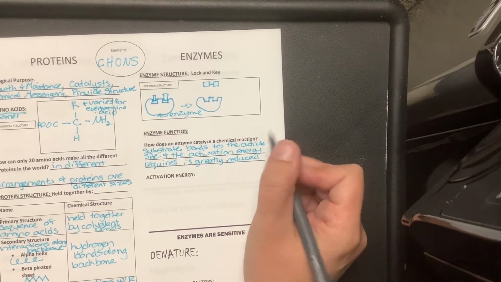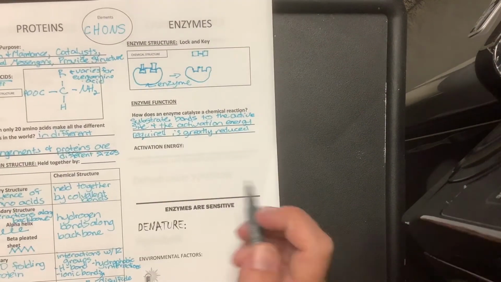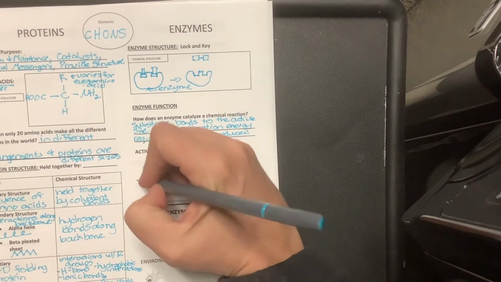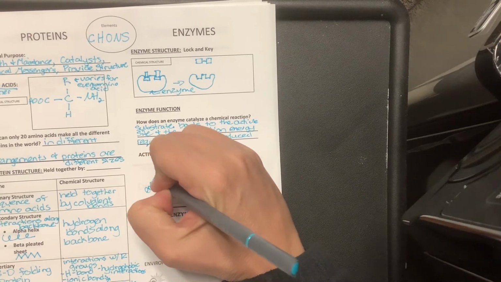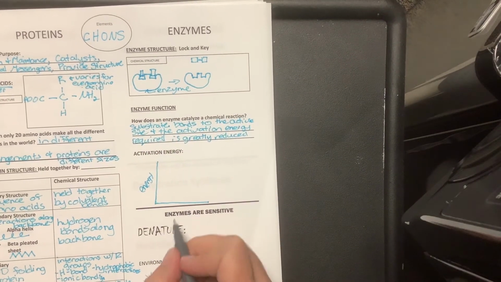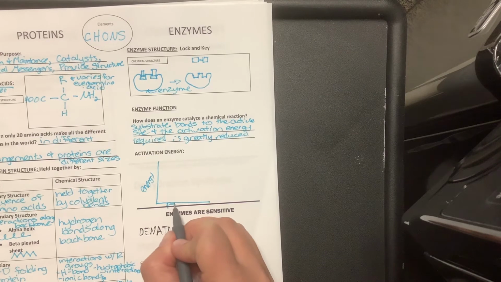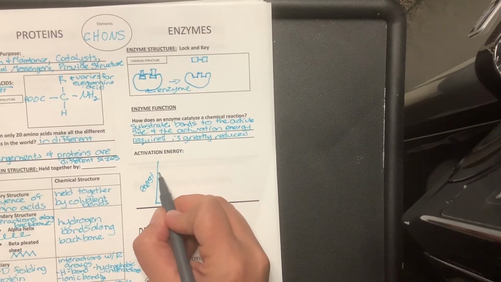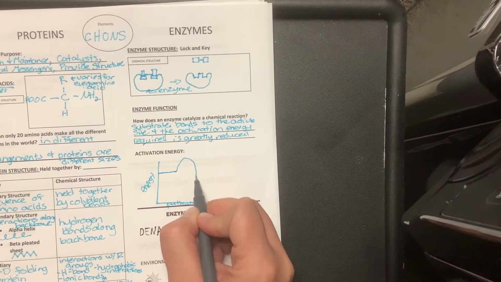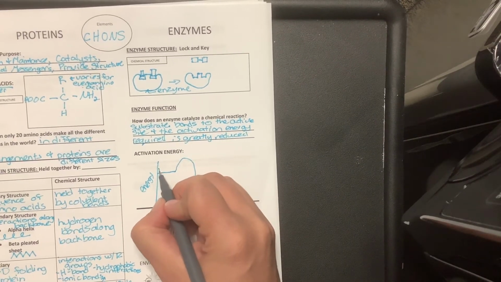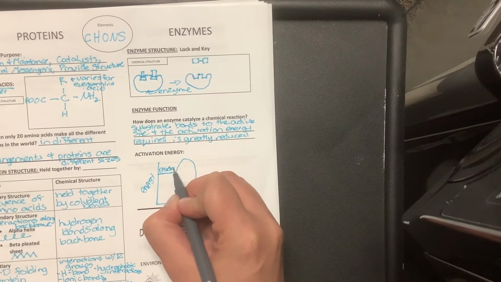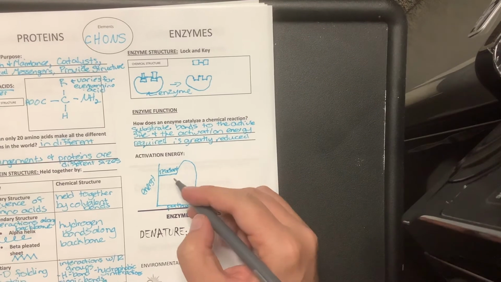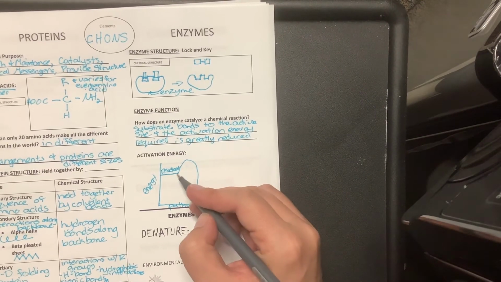Okay. So let's look at what an activation energy is. If I make a graph of a reaction, this is the energy needed for a reaction to occur, and this is the pathway, or really the time. So here are my reactants in my equation, and here are my products. In order to make this reaction occur, I have to get over this hump.